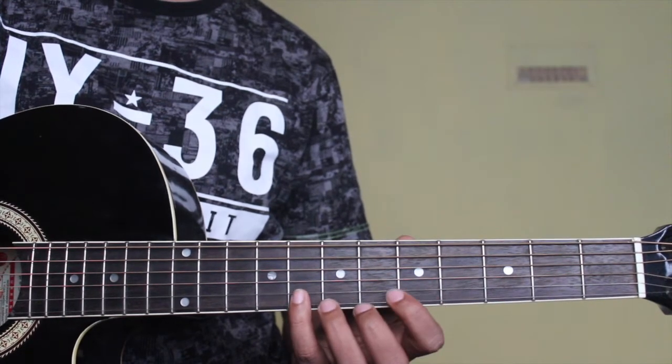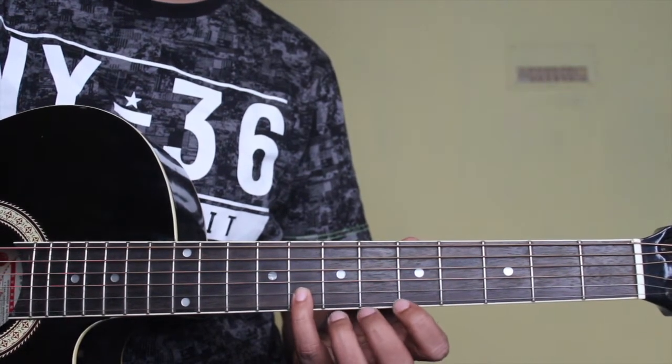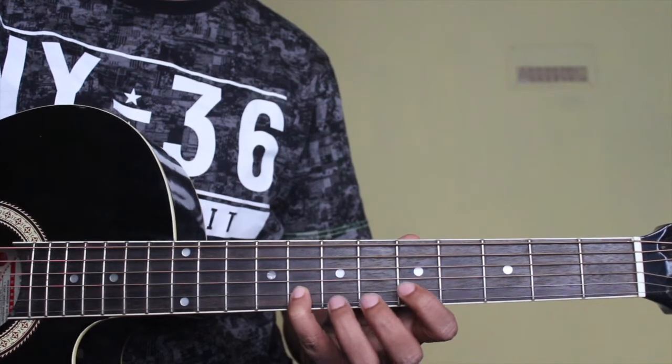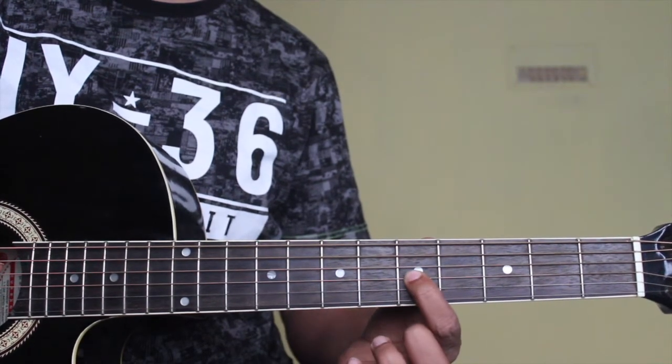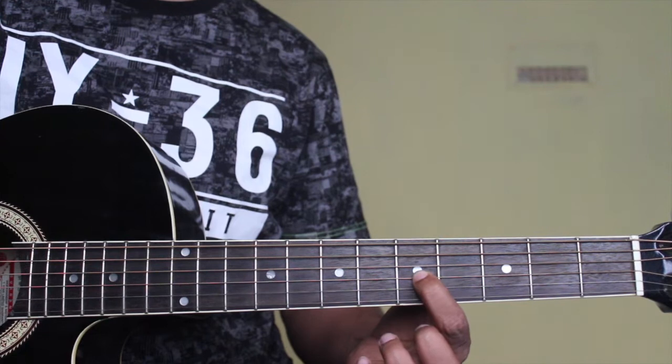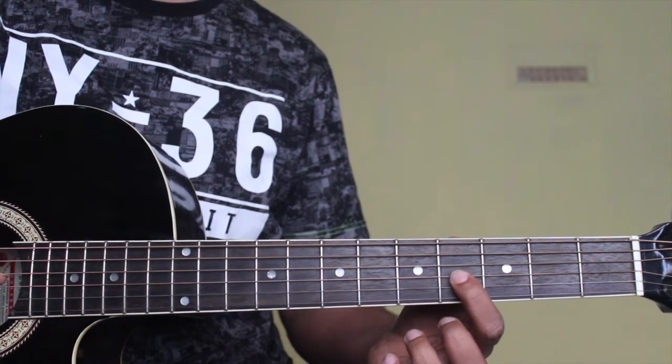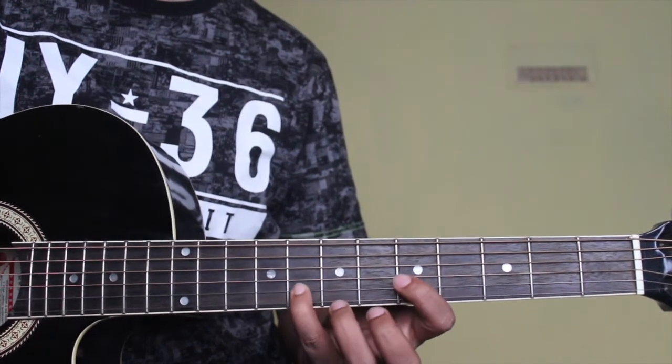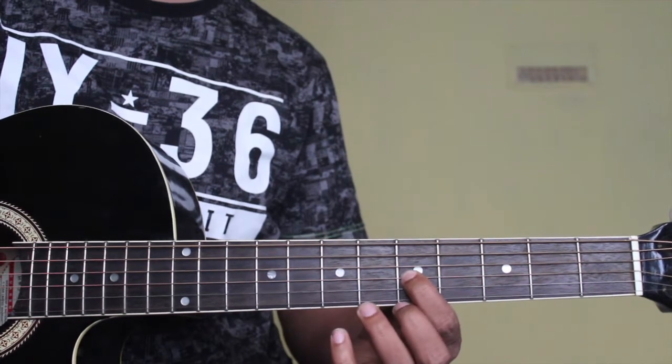And for a C major, we'll play the G here, which is on the 2nd string, 8th fret, and slide into C from B. So fret number 4 to 5 again on the 3rd string. So 1, 2, 3, 4.